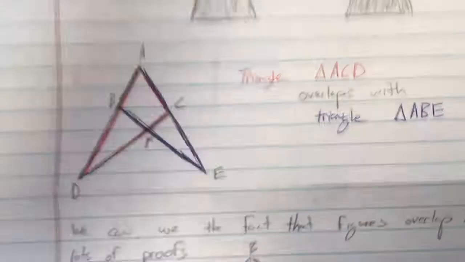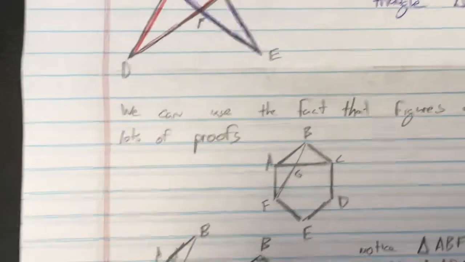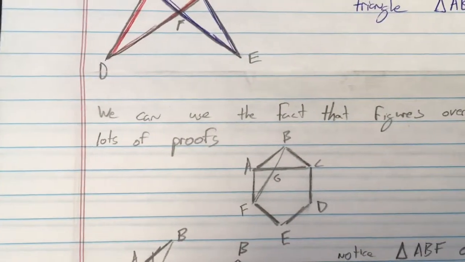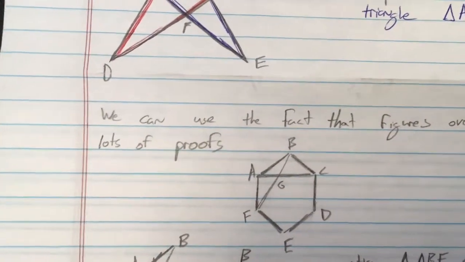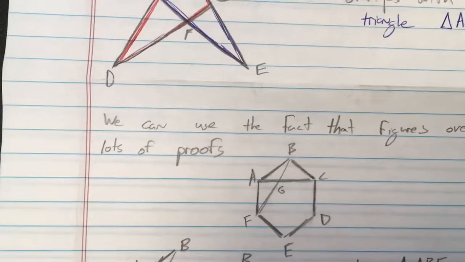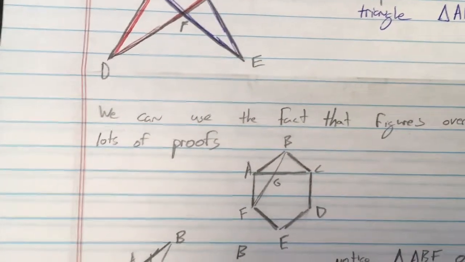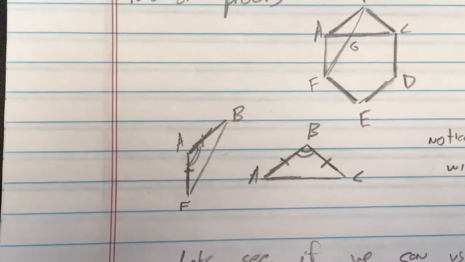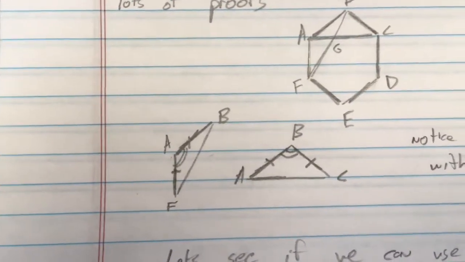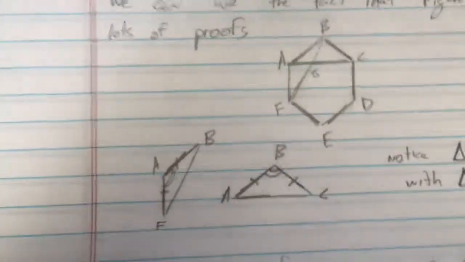So we can use the fact that figures overlap in lots of proofs. If I have a hexagon, A, B, C, D, E, F, and I draw two chords, two line segments FB and AC, I have two overlapping triangles. It can help to draw them. I've got triangle ABF, and I've got triangle ABC, and I put little hash marks for us.